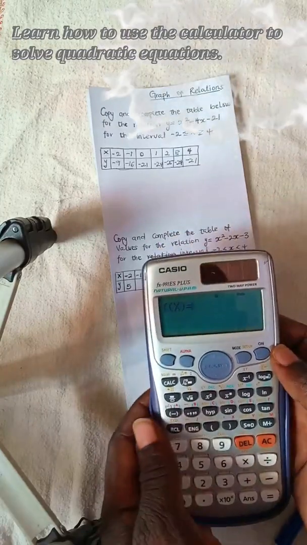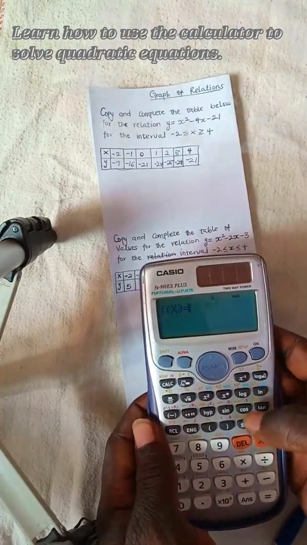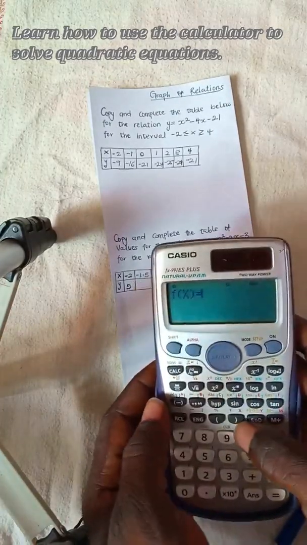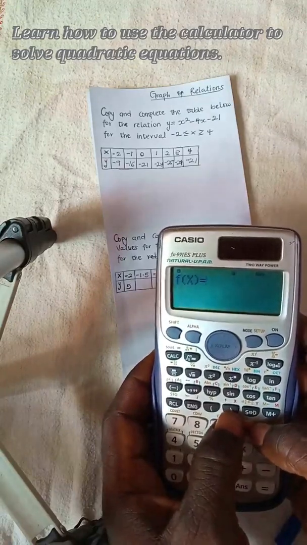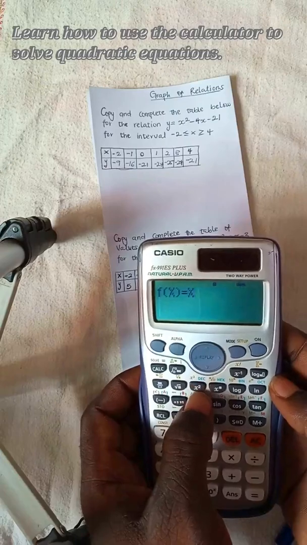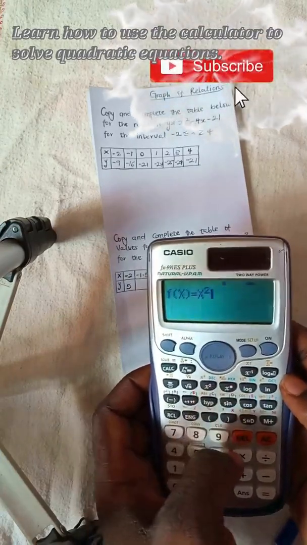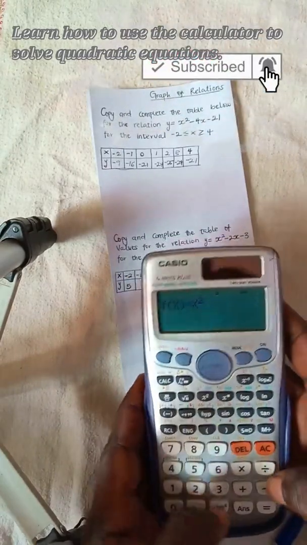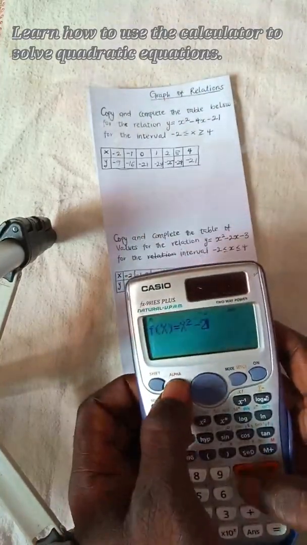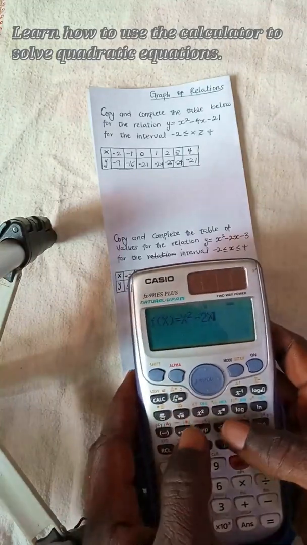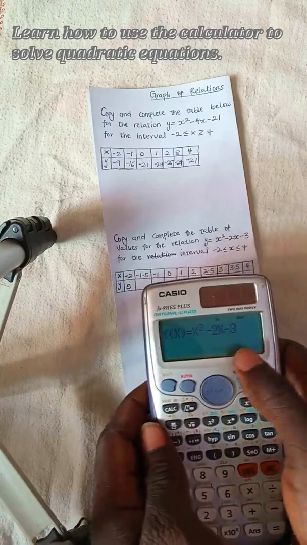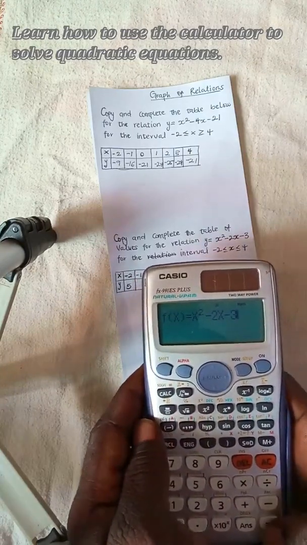So you type in the relation: you press alpha, then the close bracket to give you x, then the x squared key, then minus 2x with alpha, then minus 3. So this is the relation. Therefore, you press the equal sign.